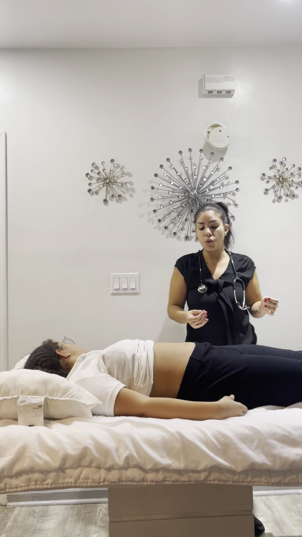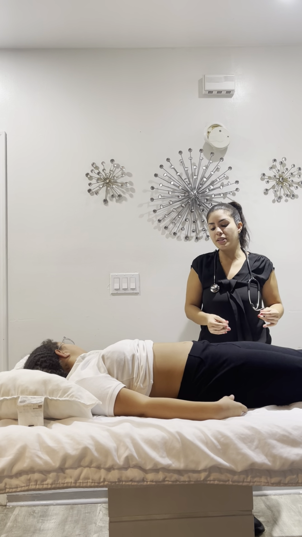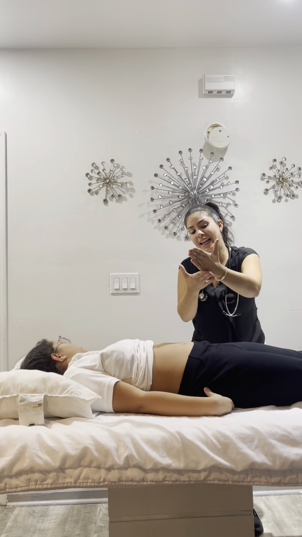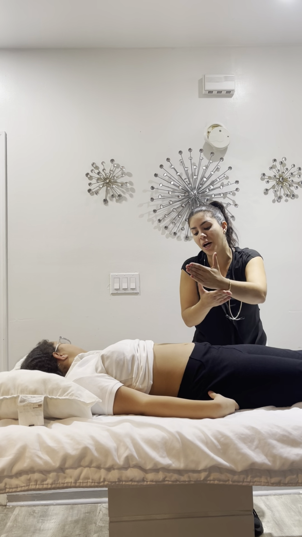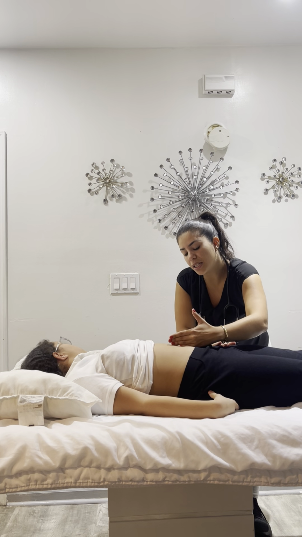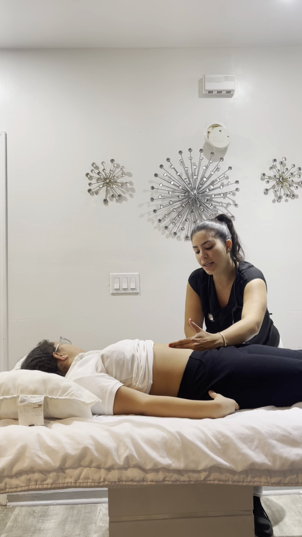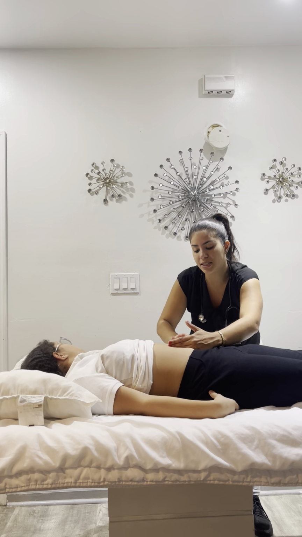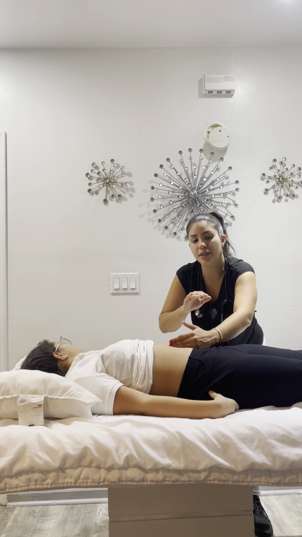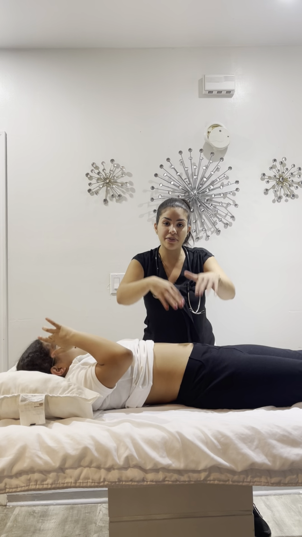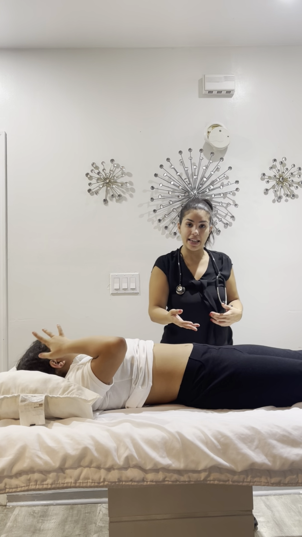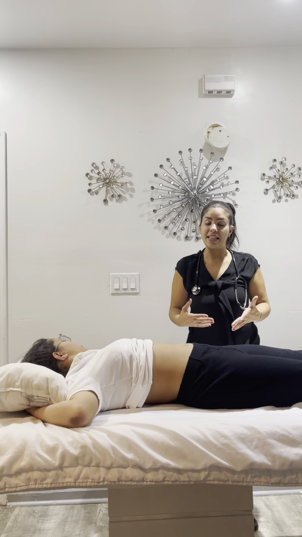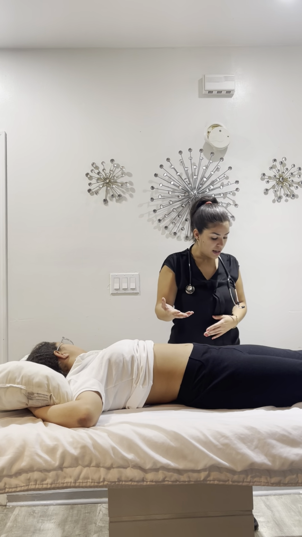We can also do a specialty test, which is a fluid wave test. What I would do is place the edge of my palm on the midline of the abdomen, press down firmly and tap, and we will see if that causes any fluid shift. If there is a fluid shift like a wave, then that can indicate that there's fluid accumulation in the abdomen, such as ascites.